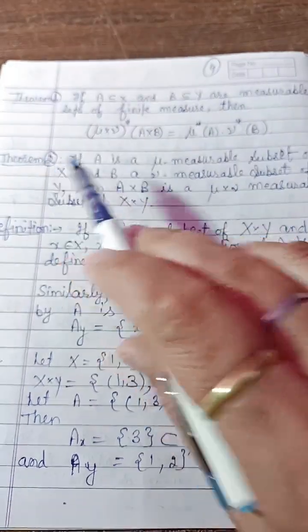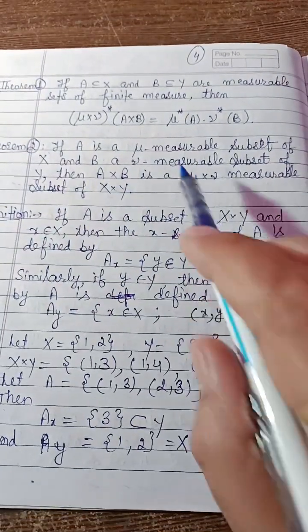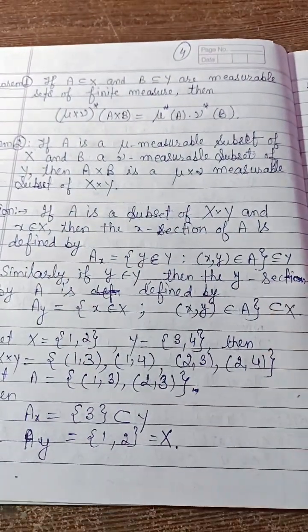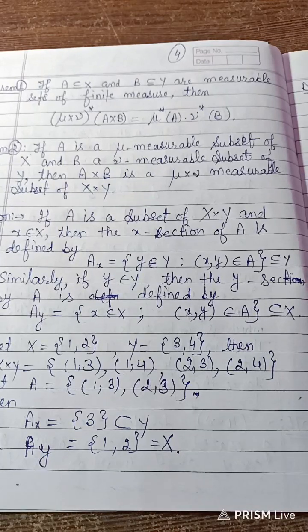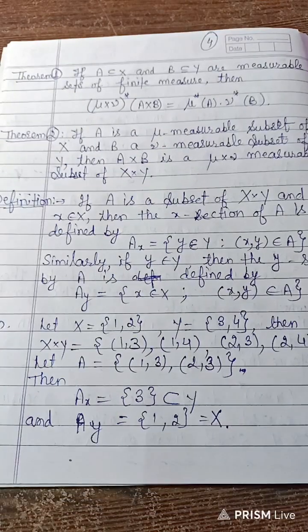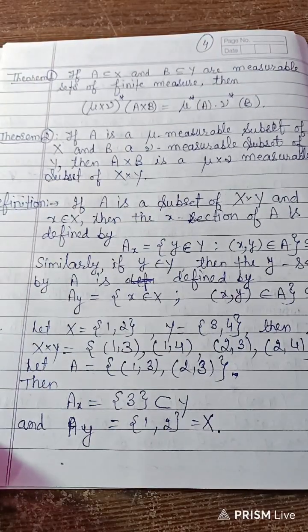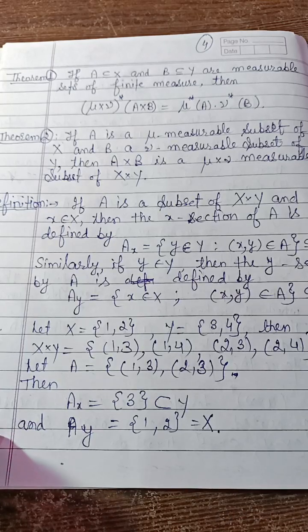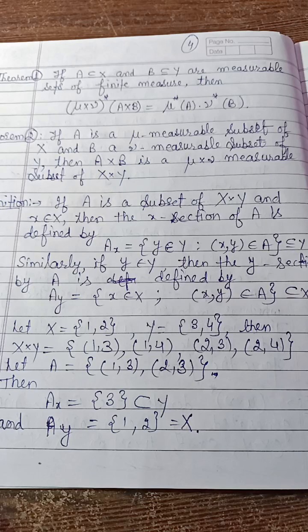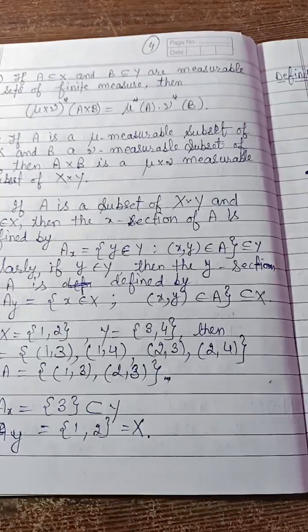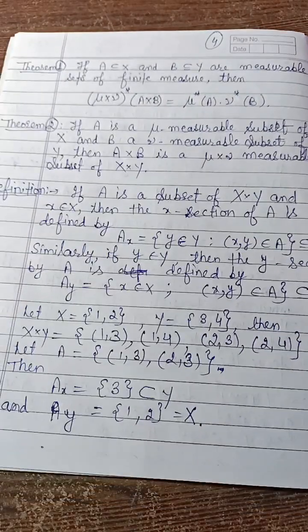And the second theorem which we have to use: if A is a mu measurable subset of X, and B is a nu measurable subset of Y, then A cross B is a mu cross nu measurable subset of X cross Y. So my dear students, here A is a mu measurable subset of X, B is a nu measurable subset of Y, then this A cross B is a mu cross nu measurable subset of X cross Y.